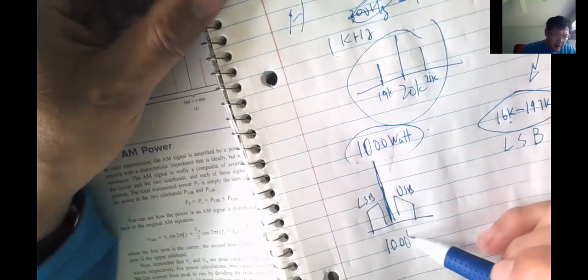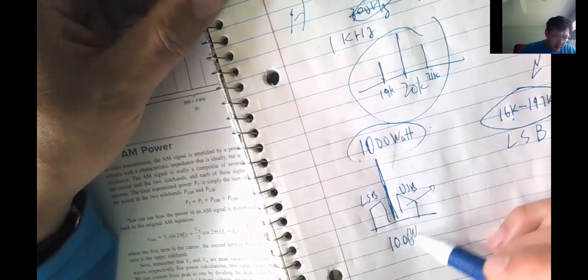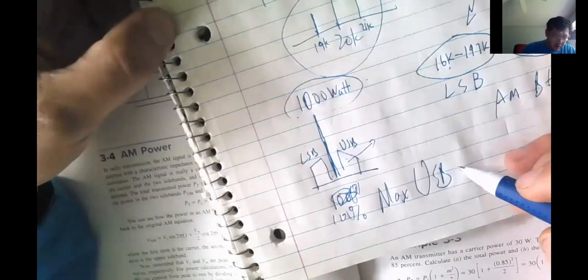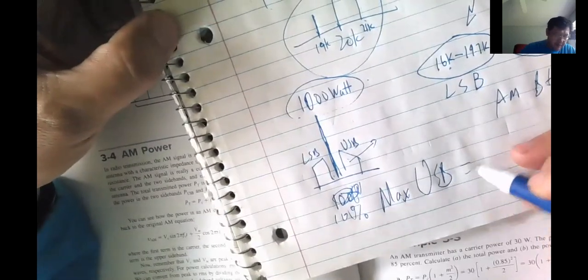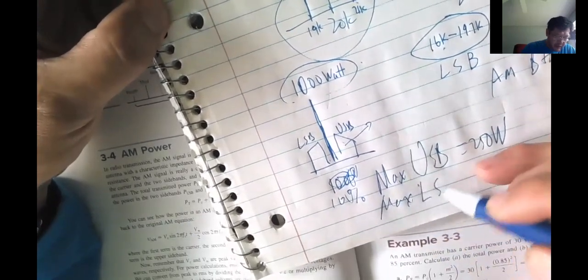So how much is on the upper side and lower side? It turned out it depends on the modulating index. If we have 100% modulation, the maximum power for the upper sideband, SSB, is 250 watts. And the maximum lower sideband is 250 watts.